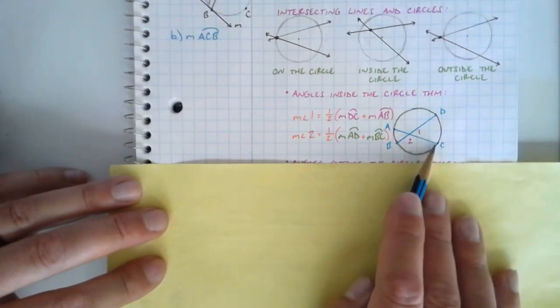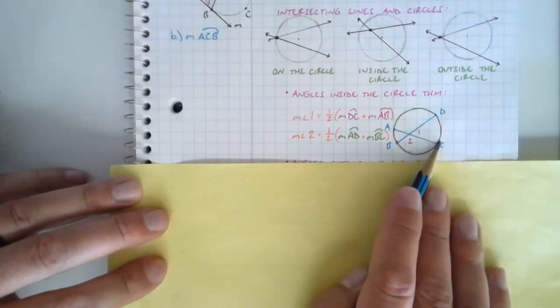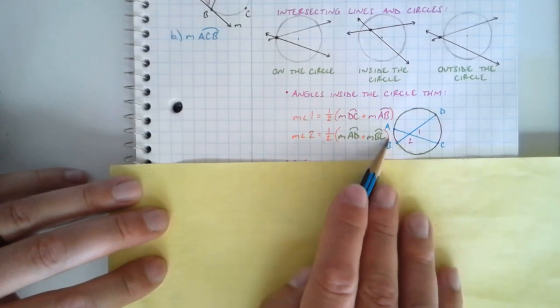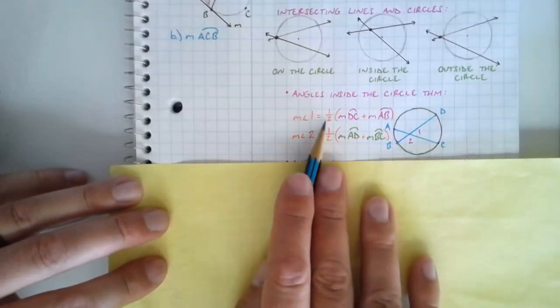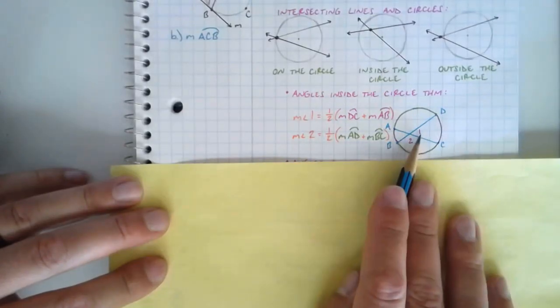Okay, so for instance, if I knew that arc CD here was, say, 60 degrees, and then arc AB behind it was, say, 40 degrees, I would add 60 and 40 together. That'd be 100, and then I'd divide by 2. That would tell me the measurement of the angle on the inside.